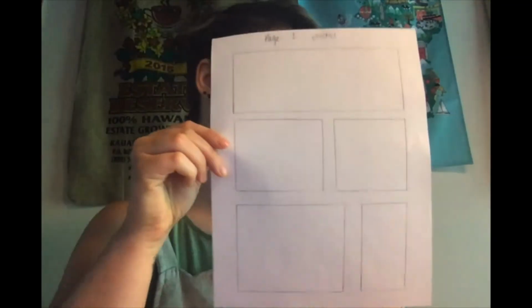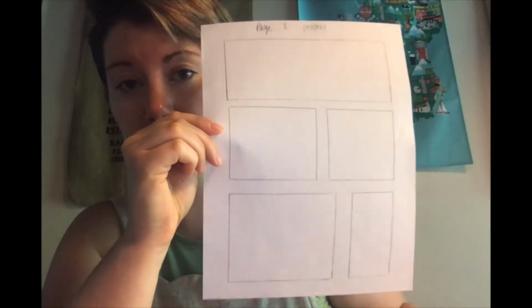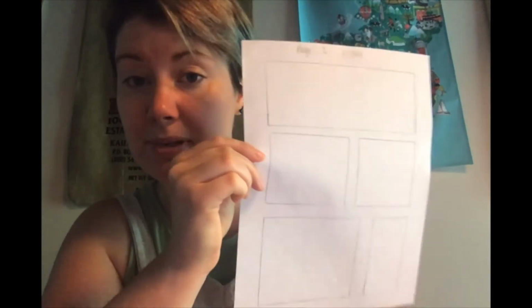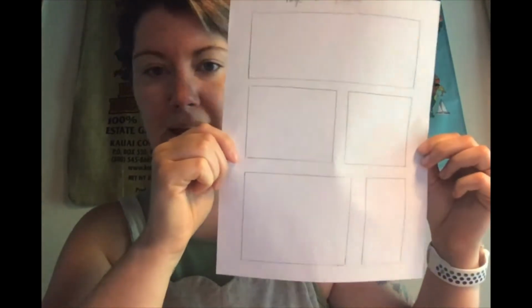So I'm going to break down what I did for each page. The first thing you do is create your panels. Then you're going to want to make copies of those panels so that you can keep going, because if you screw up, you don't want to only have this one. You might change your mind on some of your ideas. So first up, panels.